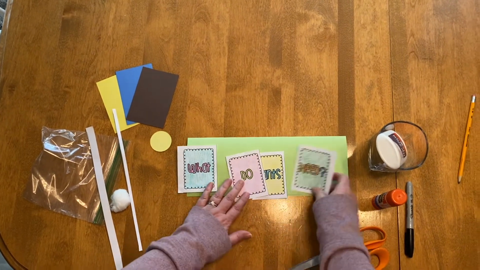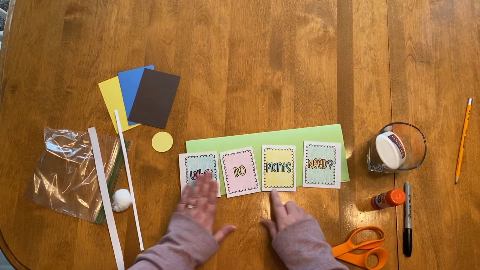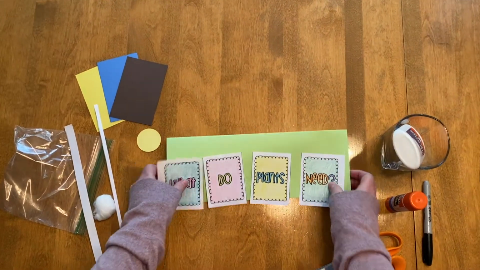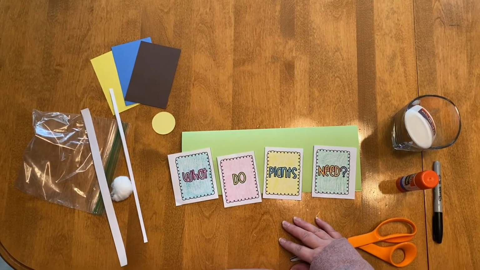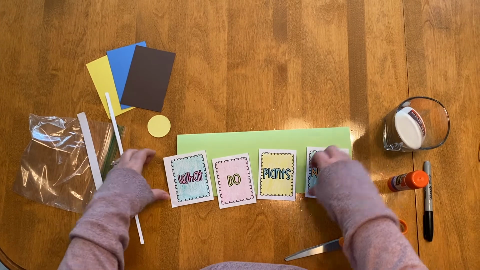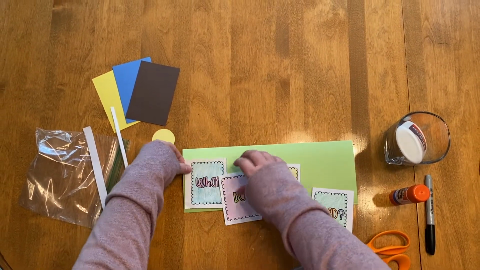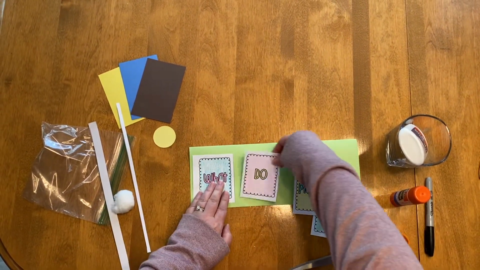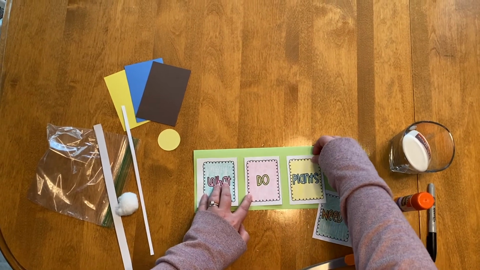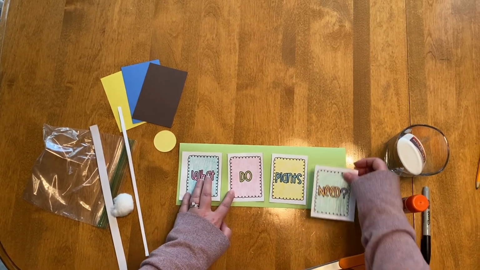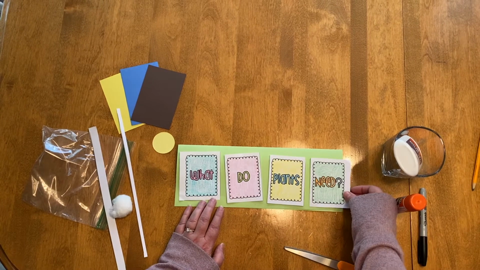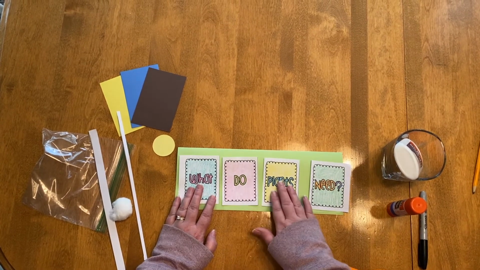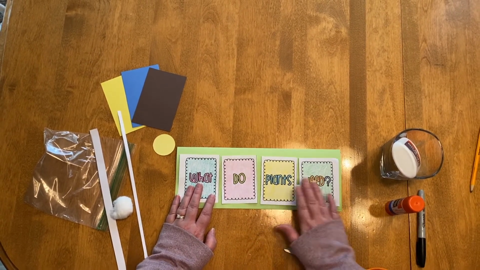All right, so this says, what do plants need? So our project today is going to focus on what plants need to grow. So you're going to want to put these on here, and you're going to want to separate them. I'm going to plan it out first. Oh, it's a good thing I planned, because look, I wouldn't have enough room for this one. So I might squeeze them together a little bit more.